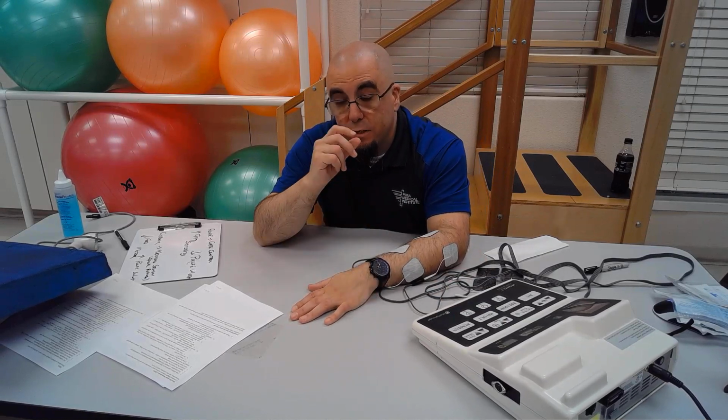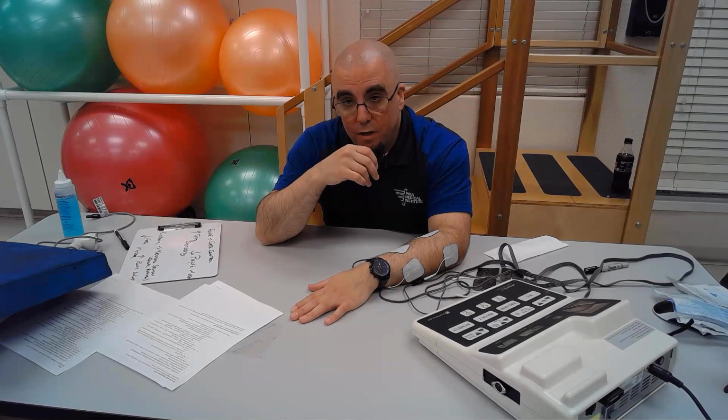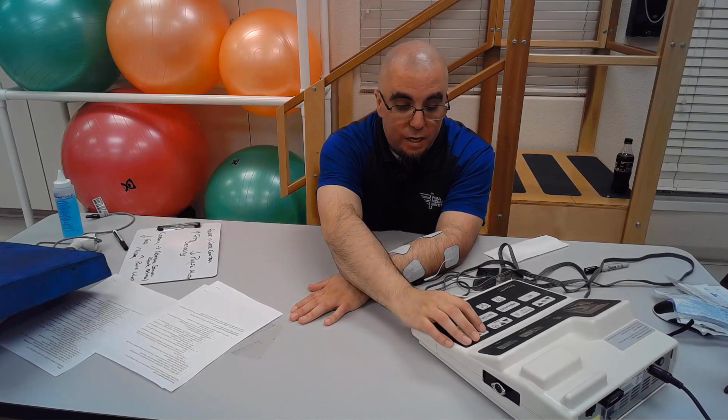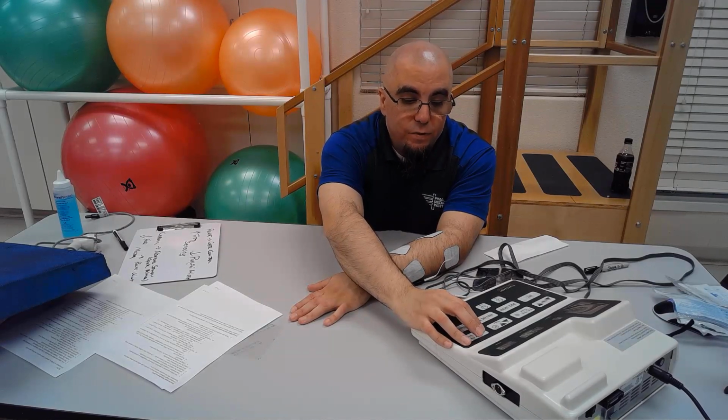This time we are looking for a motor response, so we want the patient to tell us when they start to feel it. And then we want them to know that it's going to get a little bit intense because we want to get that muscle quiver. So we're going to start the machine up. I've already adjusted the frequency. Again, with IFC, the pulse width adjusts automatically. And we're going to go with that same 40% scan.